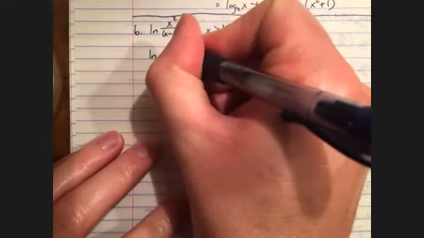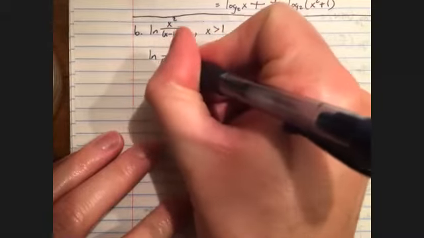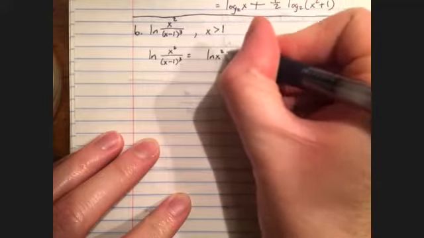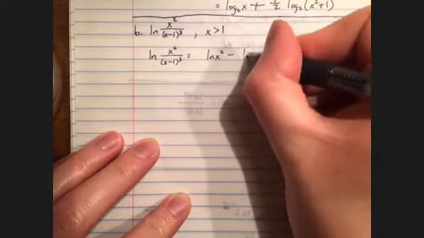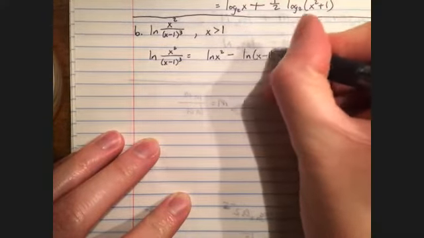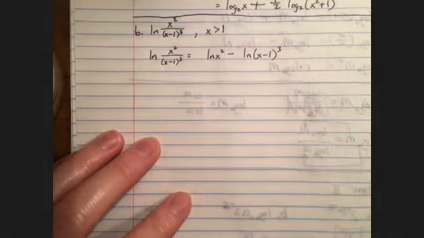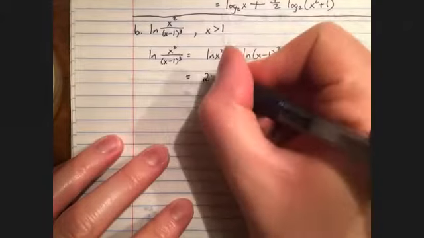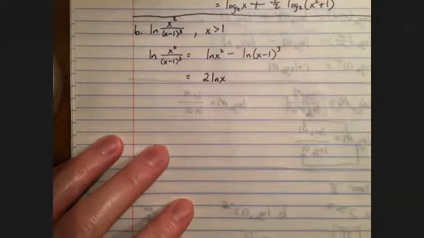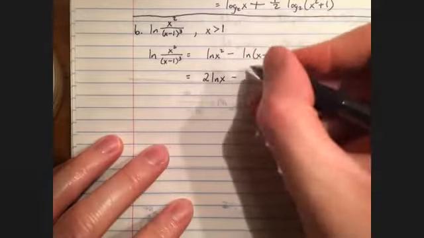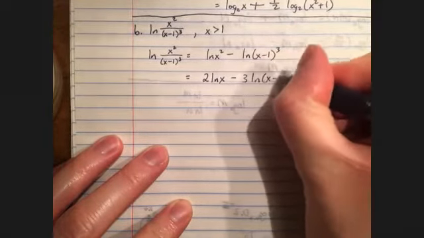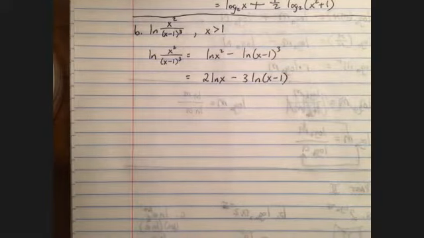All right, the next one. Just rewrite it again. So you have x squared over x minus 1 cubed. That's the same thing as ln of x squared minus, now because it's division, ln of x minus 1 cubed. And then both of these have exponents. So we can write those in the front. So 2 times ln of x minus 3 times ln of x minus 1.